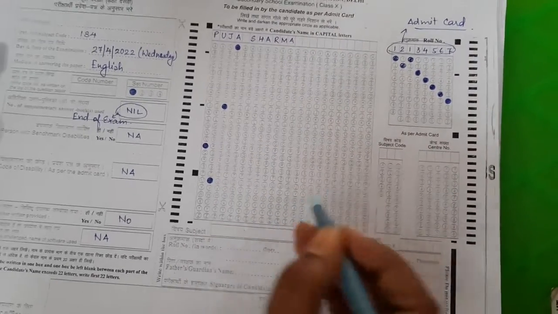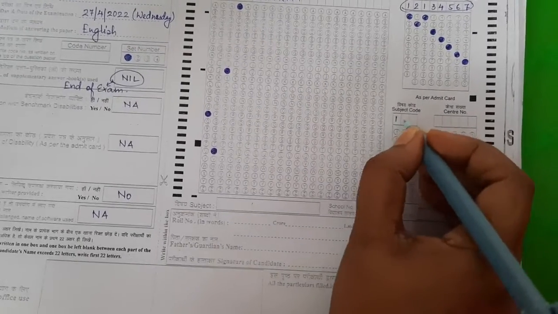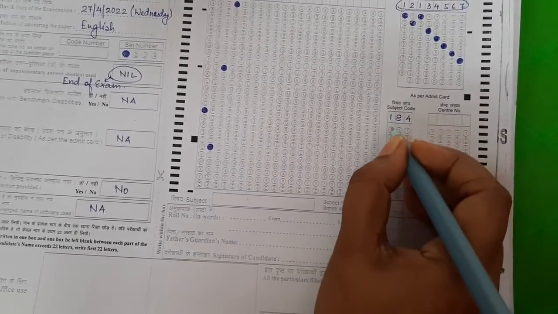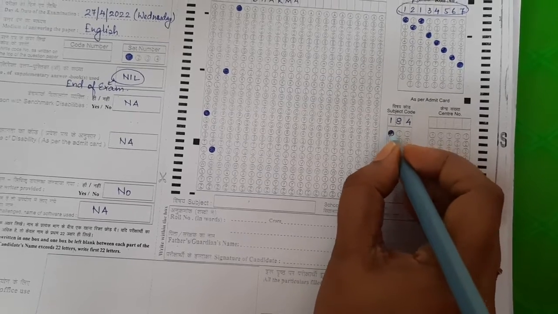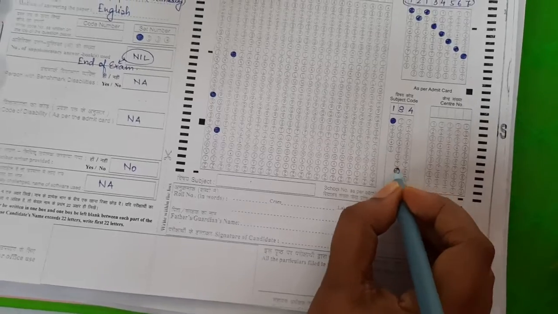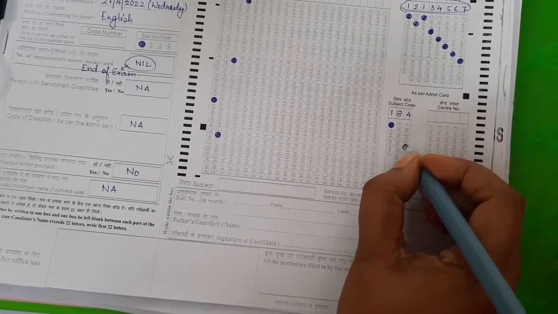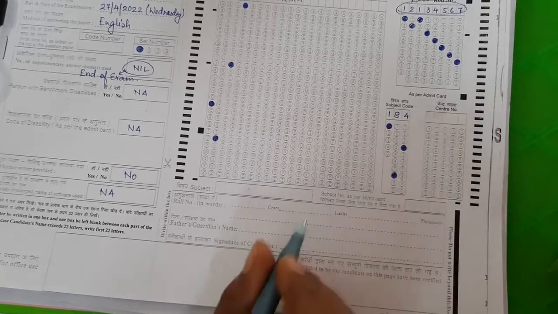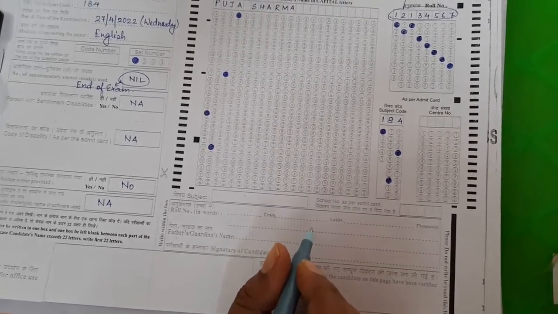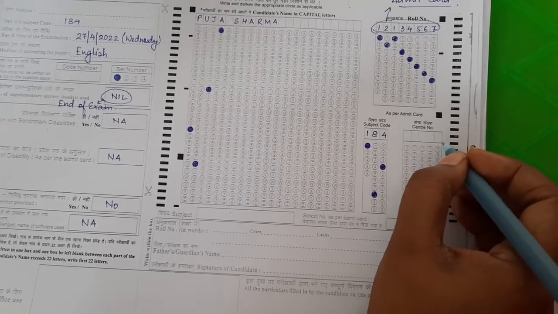Okay. Then of course comes the subject code here. Your subject code is 184. You see, 1 means circle and darken 1. Then 8 means circle and darken 8. Then 4 is circle and darken 4. Is that clear? Now, there is a tricky part here, center number.